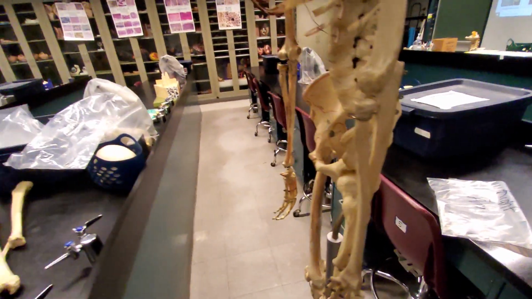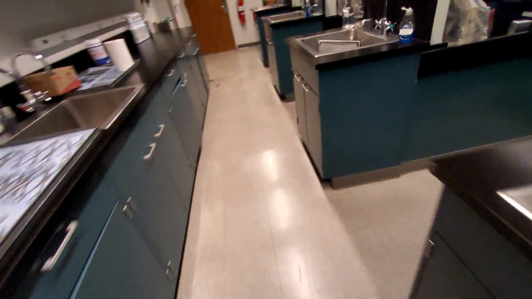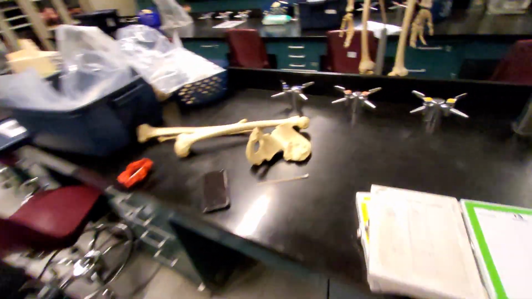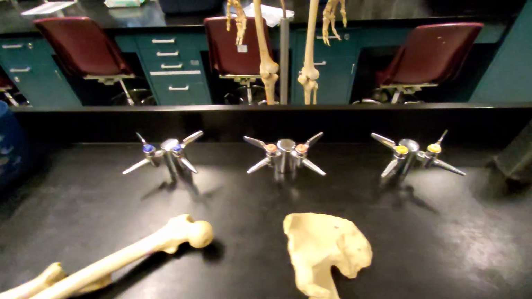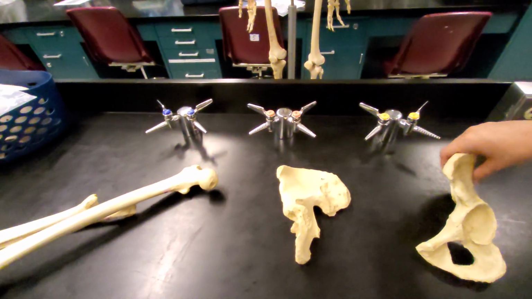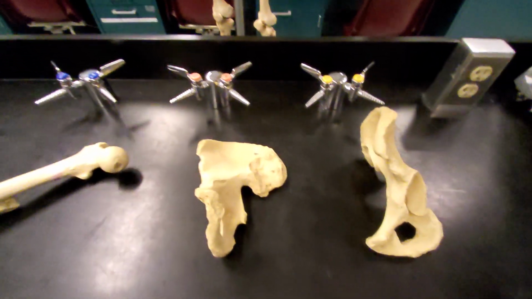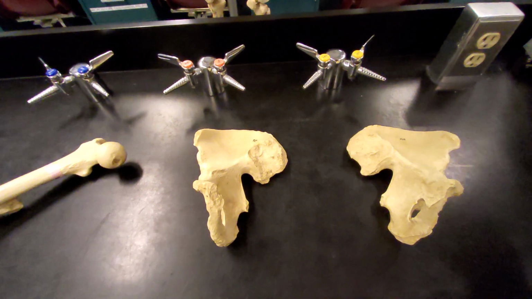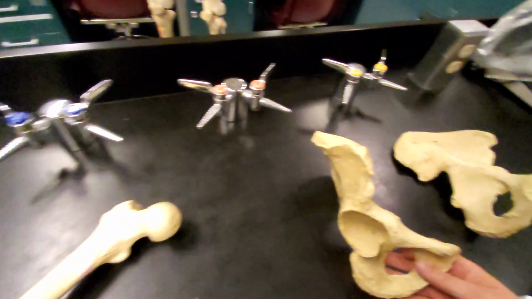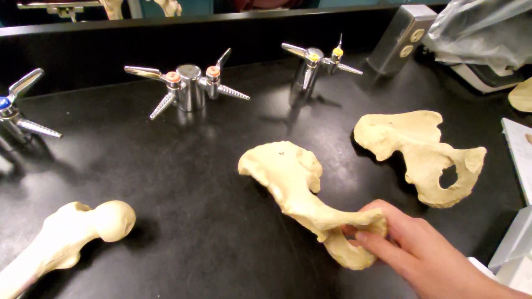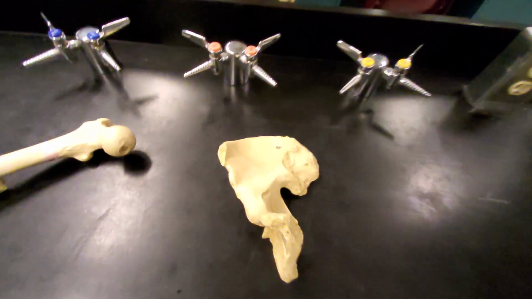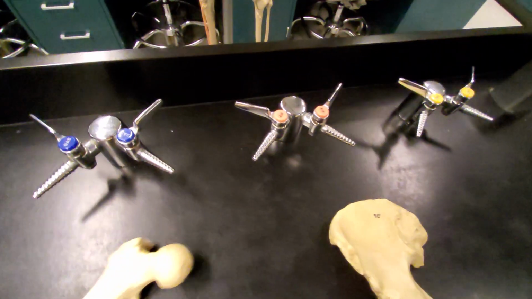So let's look at that on our disarticulated pelvis. So what we have here, right pelvis, or os coxa as it's sometimes called, and left pelvis. And the way we know that is the acetabulum is always lateral. So this is an anterior view of our right pelvis. Let me get the femur out of the way.